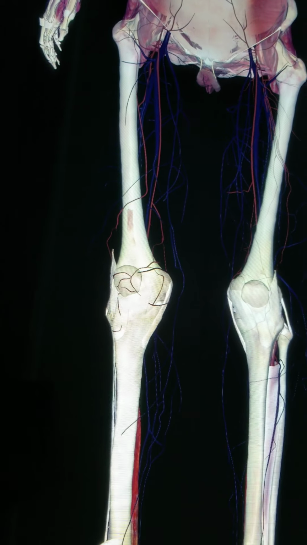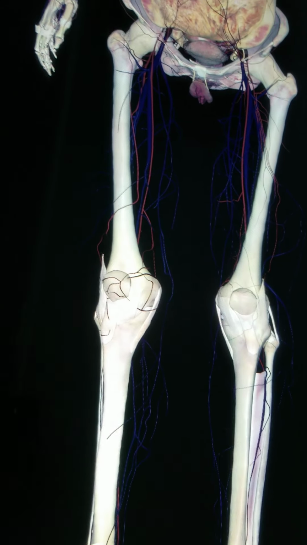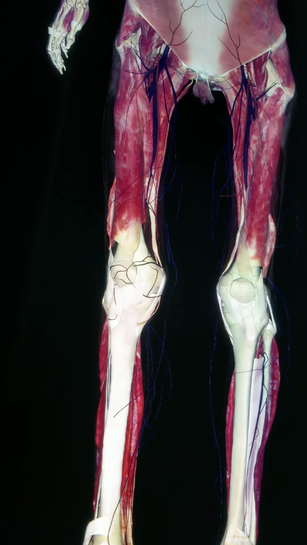Listen, I was going to hide her genitalia, her vulva, but let me tell you something. You guys are going to have to suck it up. I'm not squeamish about that.